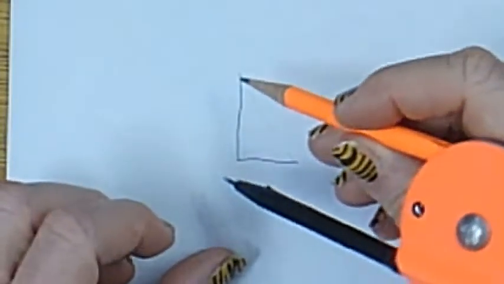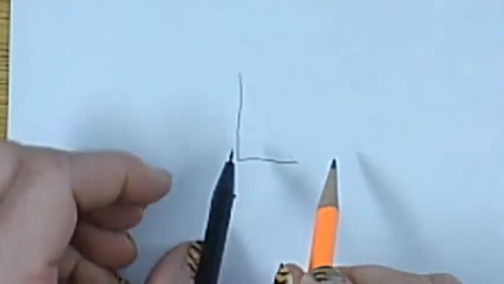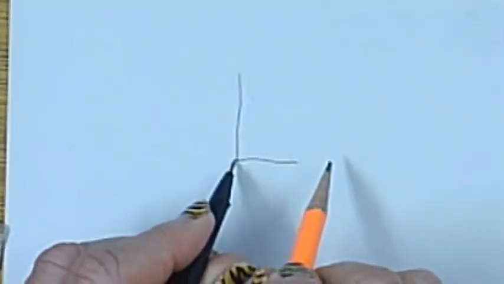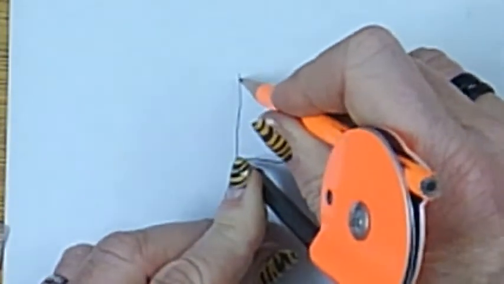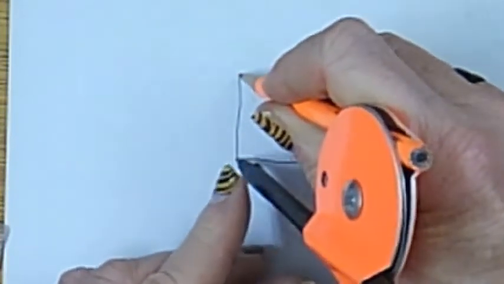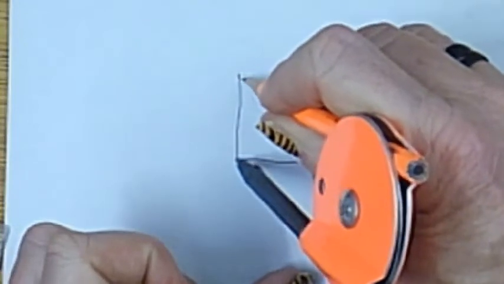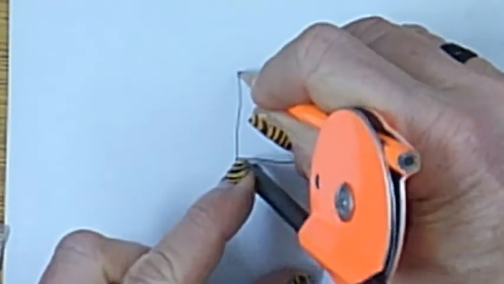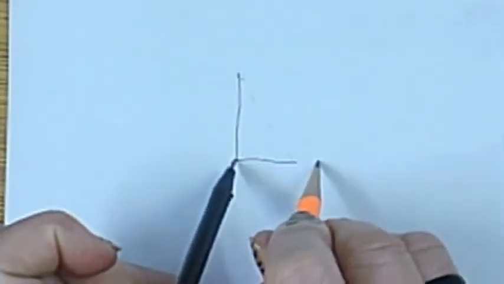So just use your compass to measure 2 of the sides. You could either have this one be your measurement or this one, it doesn't matter. But then just mark the other side with the same one. I'm going to use this side because I want a bigger triangle because it's easier to do constructions on bigger triangles. So I want this side to be the same thing.